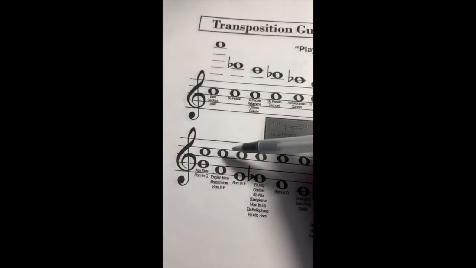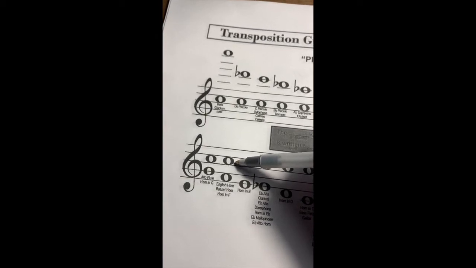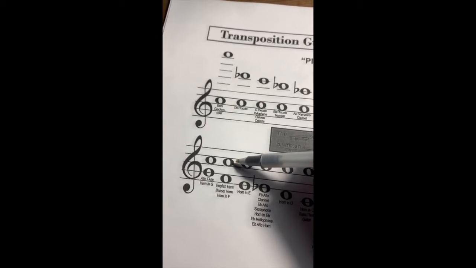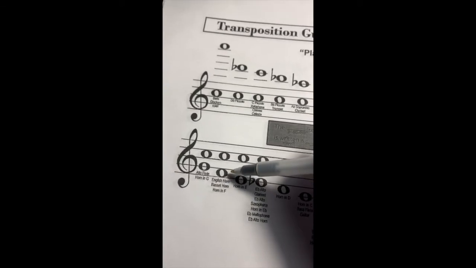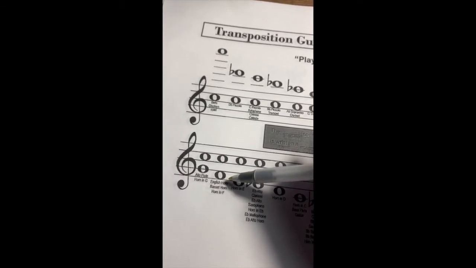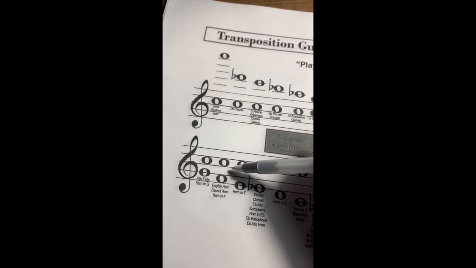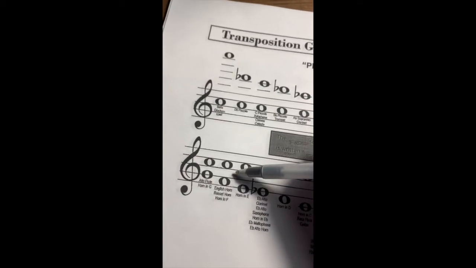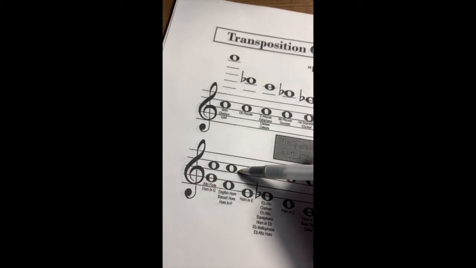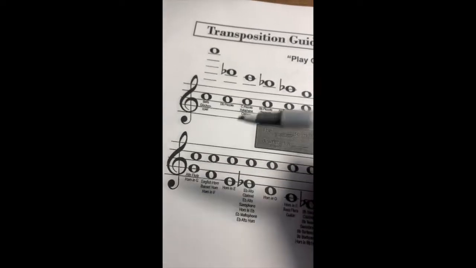Let's take a look at the French horn. Looking at this, we can see that when French horn players see a written C and play it, the sound that comes out is an F. So we can say that when the French horn sounds a perfect fifth below concert, then it is written a perfect fifth above concert in the treble clef, okay?